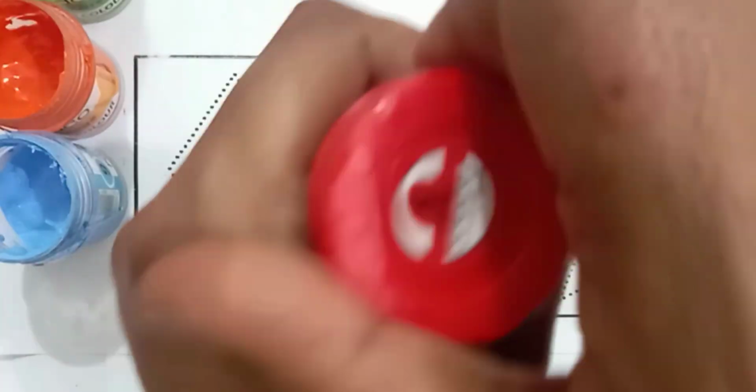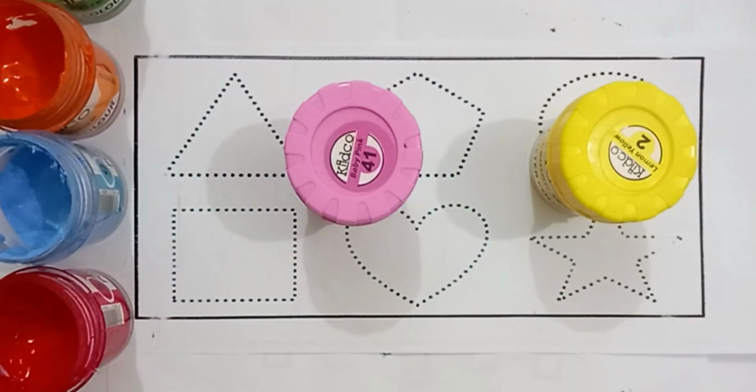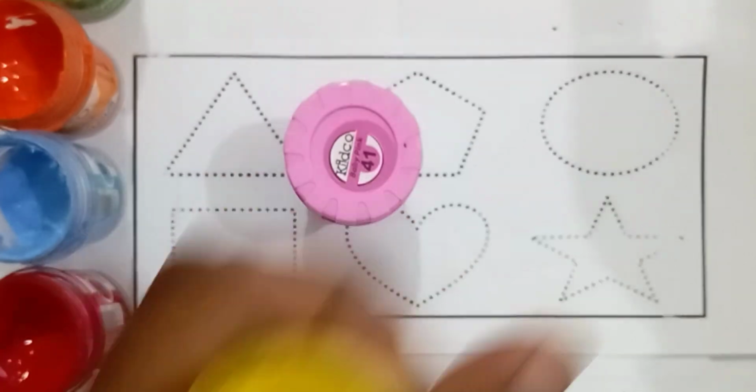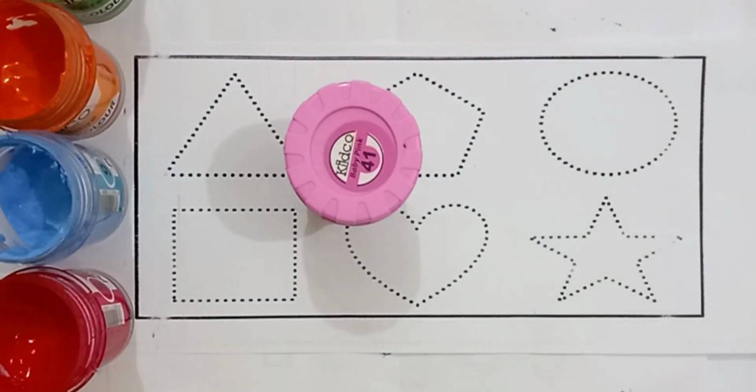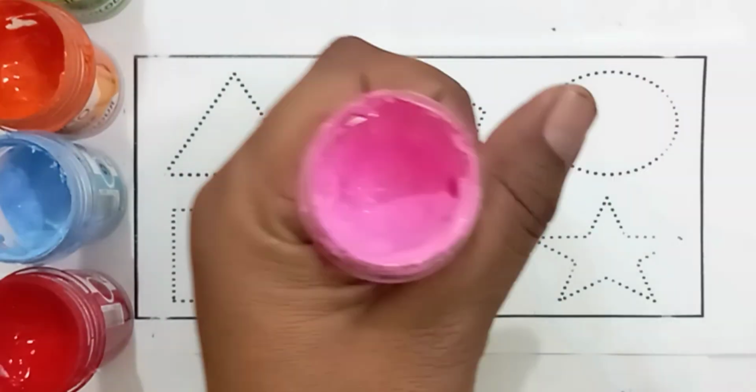Red color. Which color is this? Red. Yellow color. Which color is this? Yellow. Pink color. Which color is this? Pink.